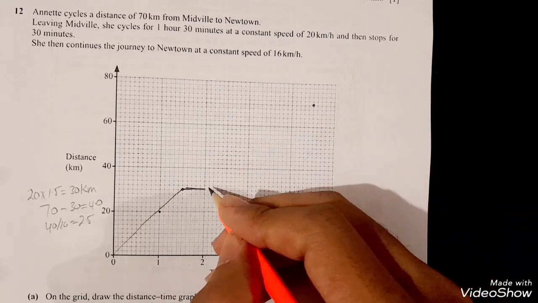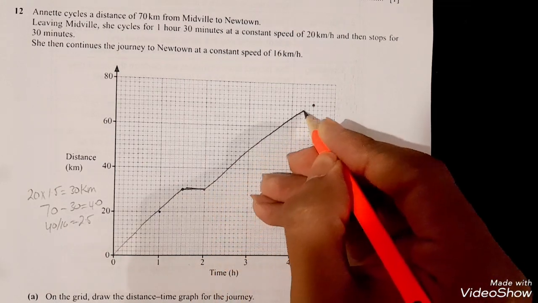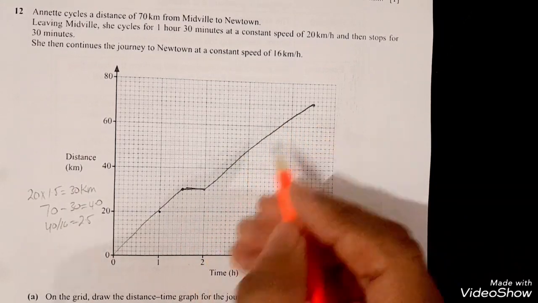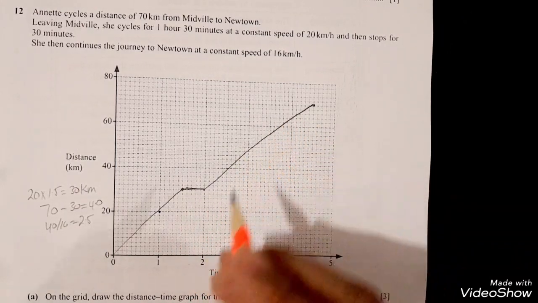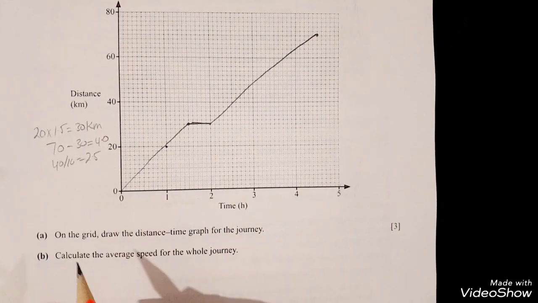So we will draw a straight constant line from here till here, like this. But you have to use a ruler. I am just predicting it. So this is how we will draw a line graph in part A.